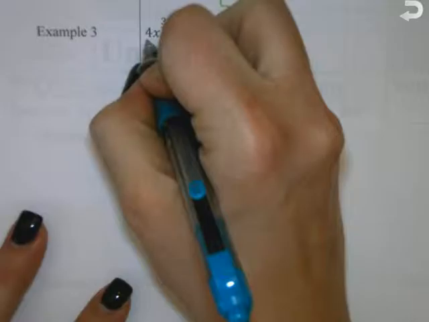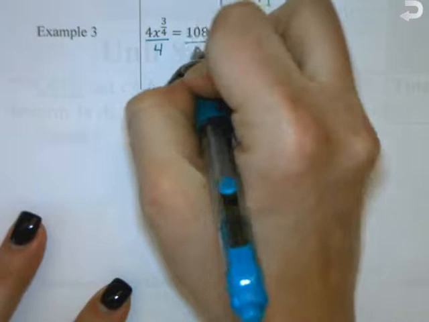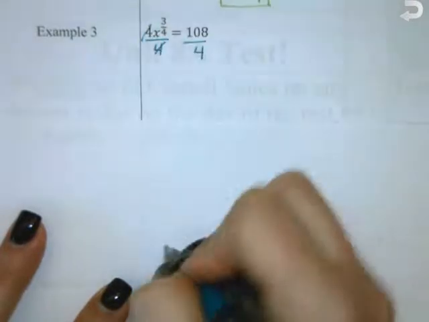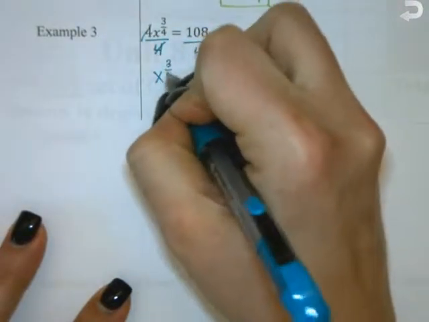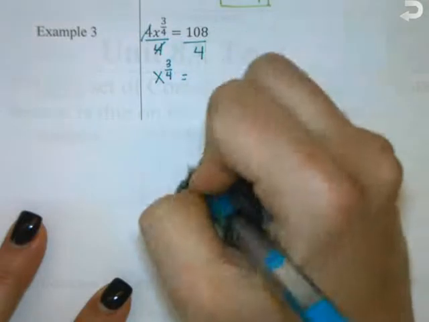We have 4 times x to the 3/4 equals 108. In this case, my exponent term is not by itself yet. There's the 4 attached to it. So we have to divide by 4 first. So that gives us x to the 3/4 equals 27.